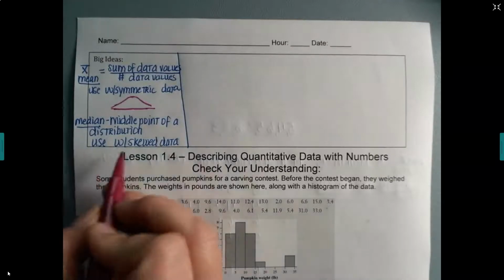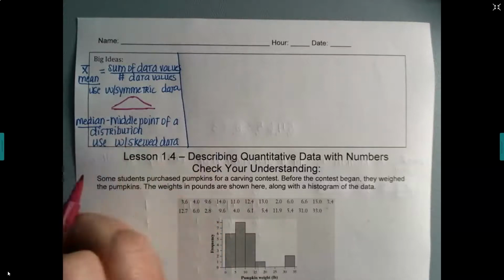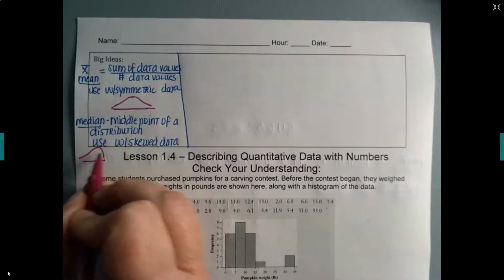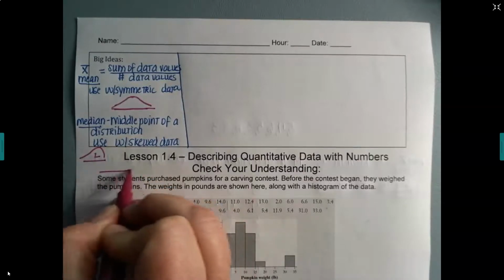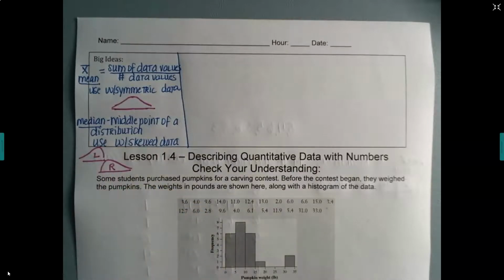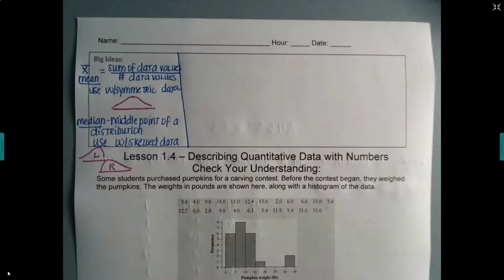Median you want to use with skewed data. Median is the middle point of your distribution. So if you have a left skewed or a right skewed distribution, you want to talk about the median if you want to refer to the center. Remember, the skewing goes where the tail is. If it's on the left, that means that's a left skew. If the tail is on the right, it's a right skew.